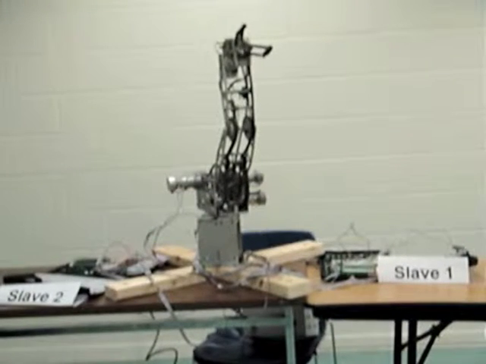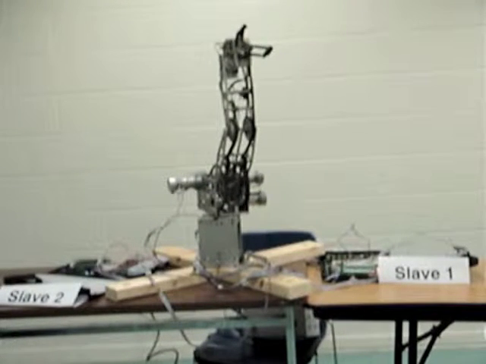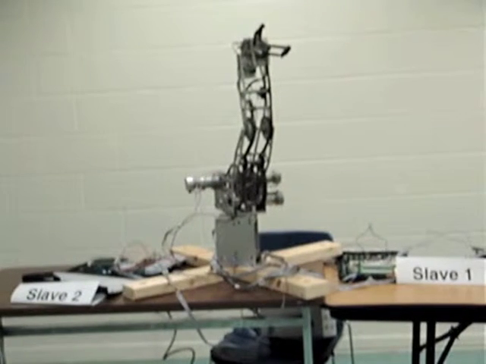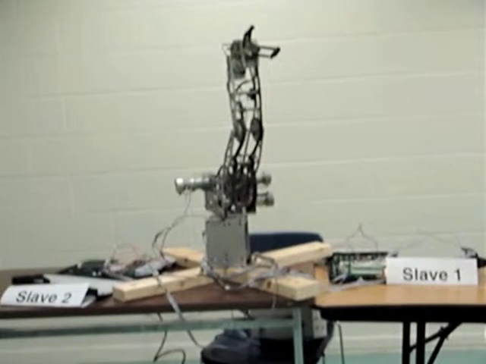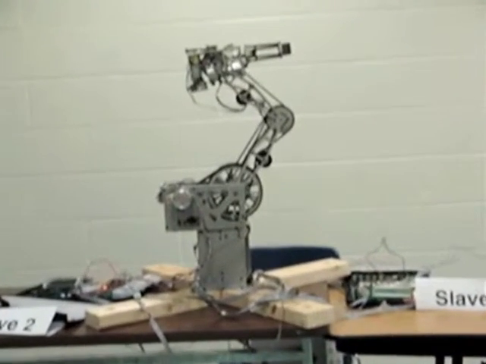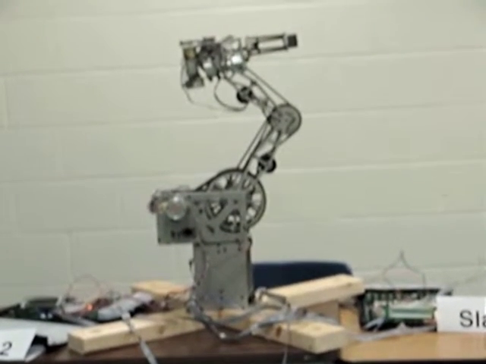Now the master controller is sending both go words to slave 1 and slave 2. Slave 1 receives the word first, has a delay of 5 seconds. Slave 2 receives the word second, and at that time all 4 motors will move. As you can see there, all 4 motors have moved.